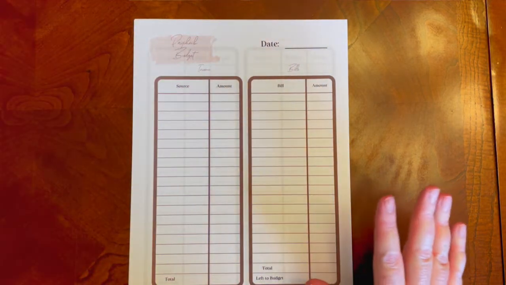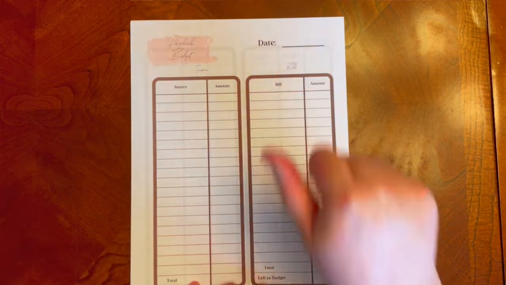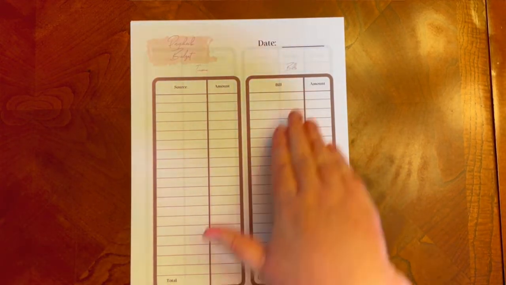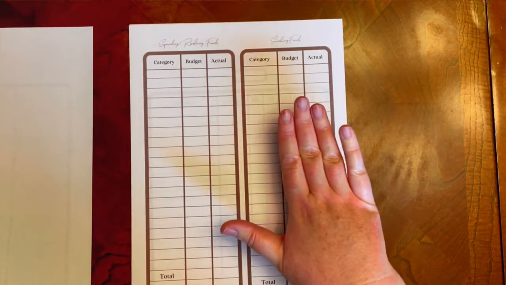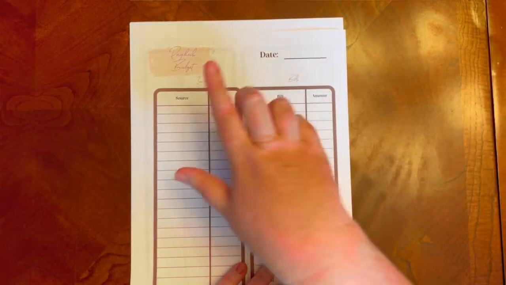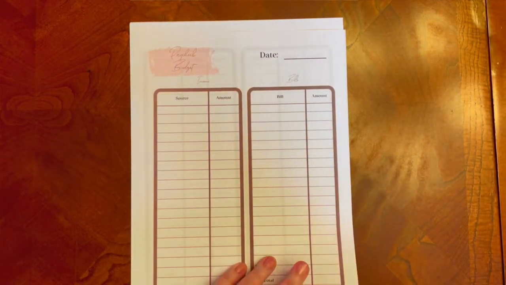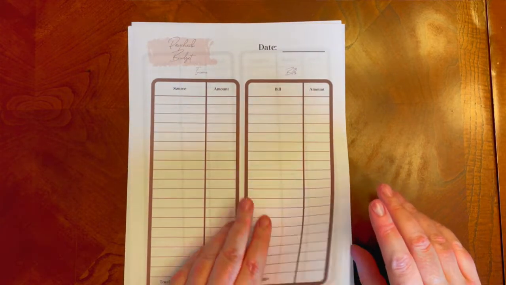And then a very similar look, you have your paycheck budget. You can write the date of your paycheck. Again, your income, your bills, your spending revolving funds, and your sinking funds. I didn't print this out because it's identical, but you would have another set of sheets for any side hustle income or budgets that you need.